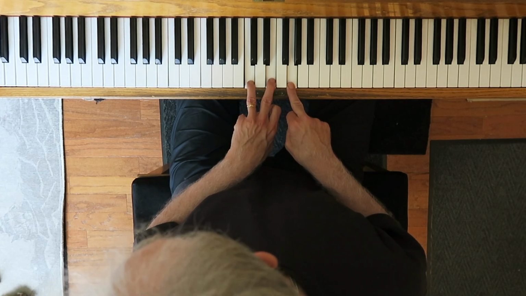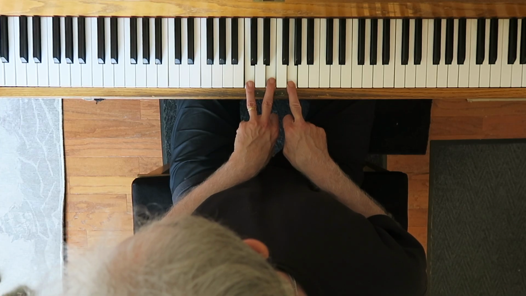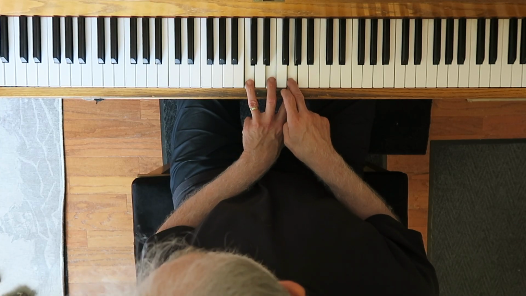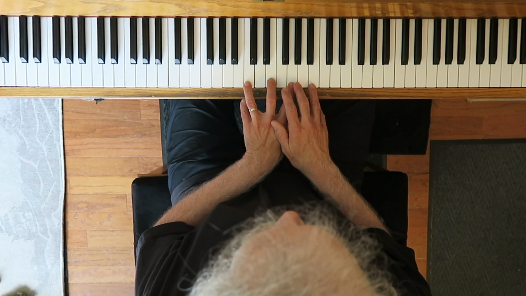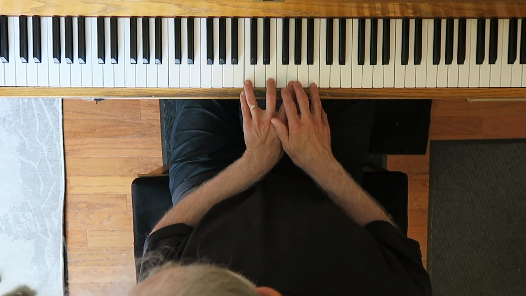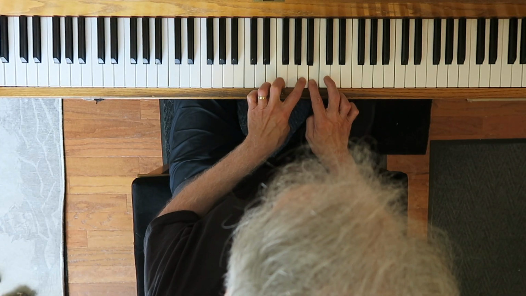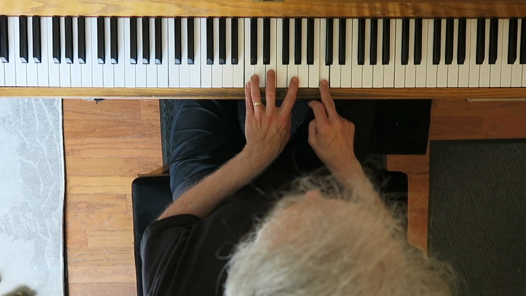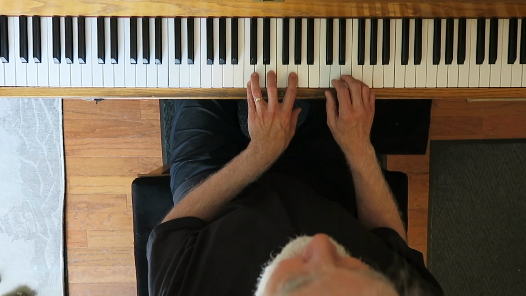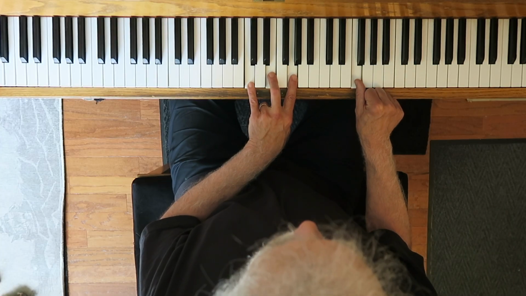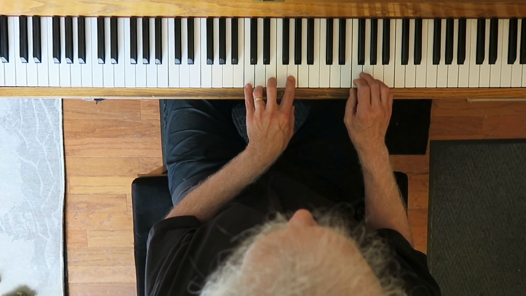What are the things we could play over a C major chord when we want to improvise or compose a melody? Well, we can start with a C major scale, and we might want to be careful and avoid the F. That's kind of a harsh note in just a pure setting like this.